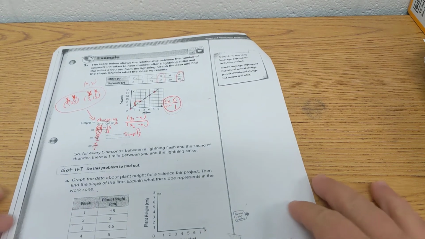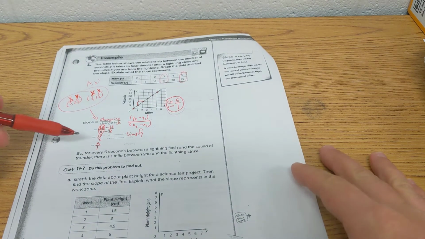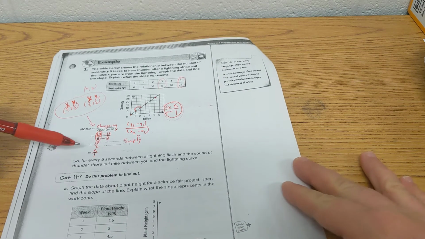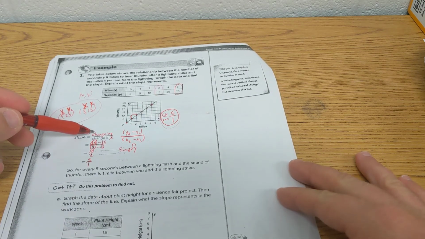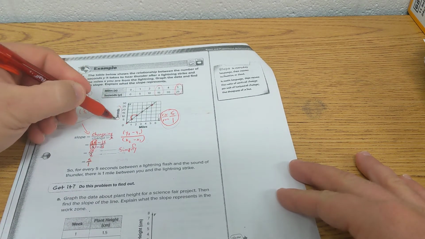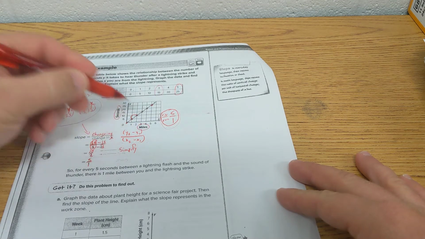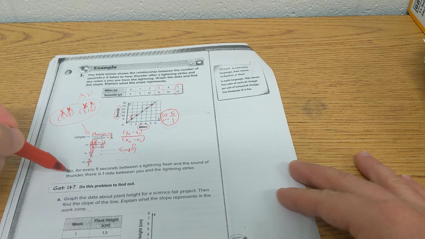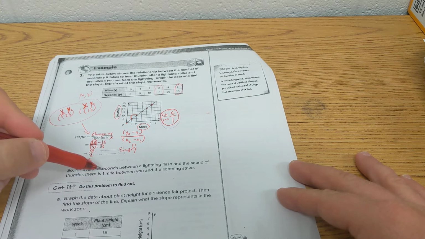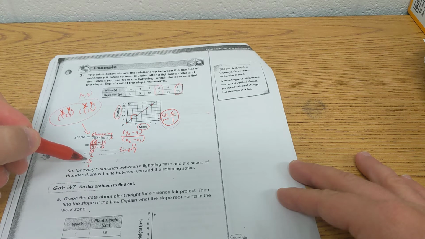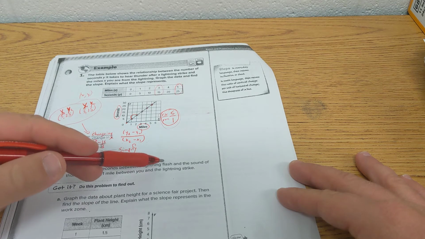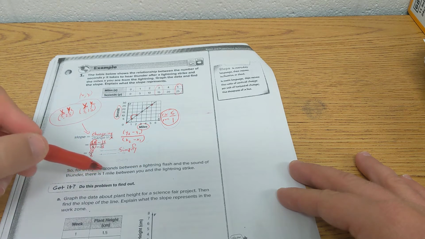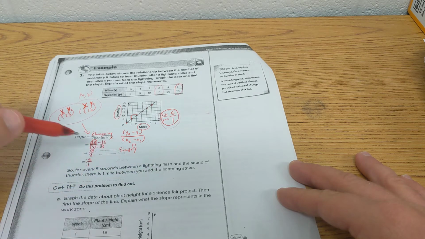So what your slope is telling us is, because we're talking about changing y, our y is seconds and our x is miles. So we got seconds over miles. For every 5 seconds between the lightning flash and the sound of thunder, there is 1 mile between you and the lightning.